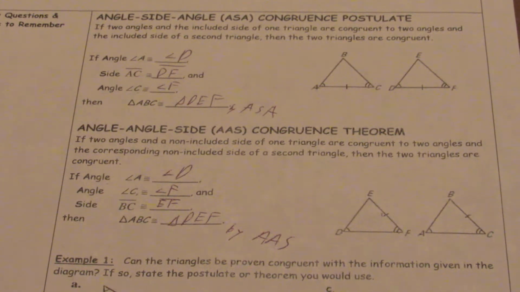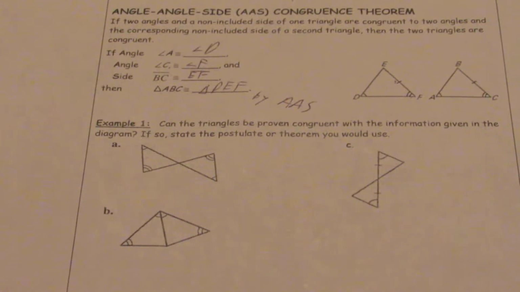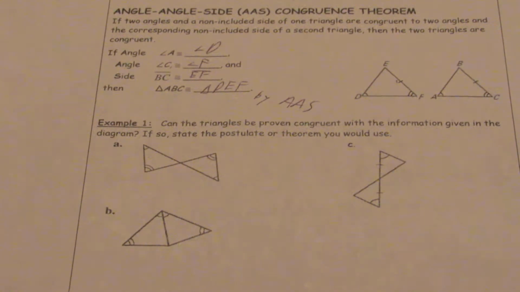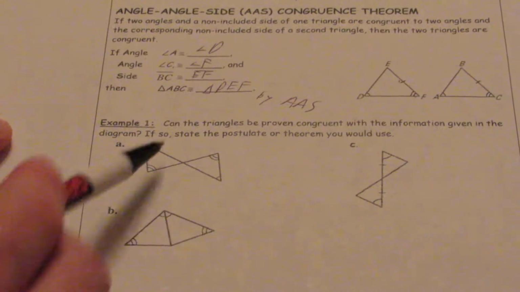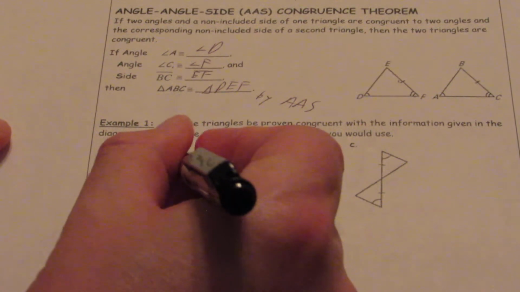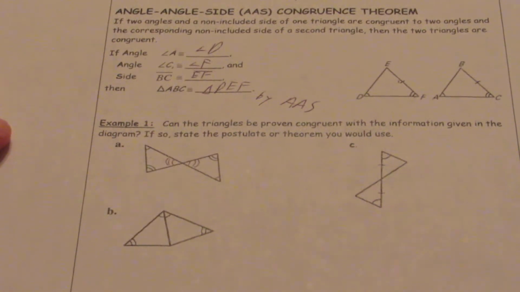So example 1, we're looking to see if we can say our triangles are congruent. And we're specifically using angle side angle and angle angle side here, but if something else worked, that would be fine. It just won't. So A, I have 2 angles here, I have 2 angles here. I can mark vertical angles, right? I can mark angles here. That's not really helpful though, because we're not going to be able to prove triangles congruent by angles. All triangles add up to 180. These would be similar, which we'll get to later, but they're not congruent based on that.